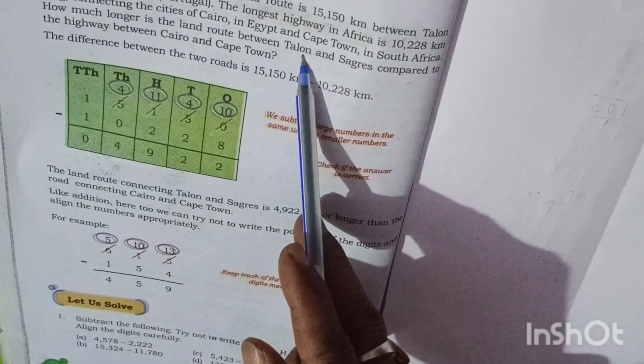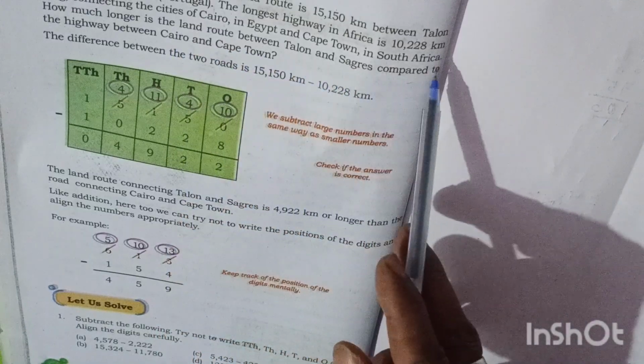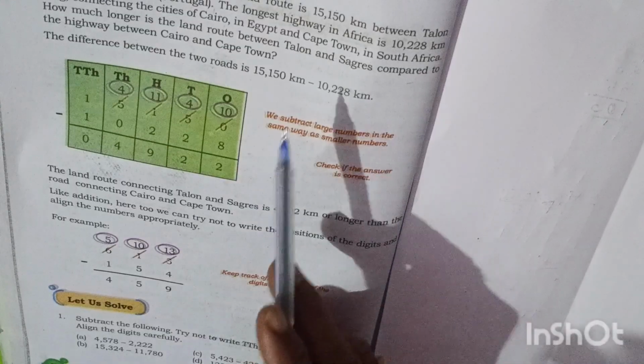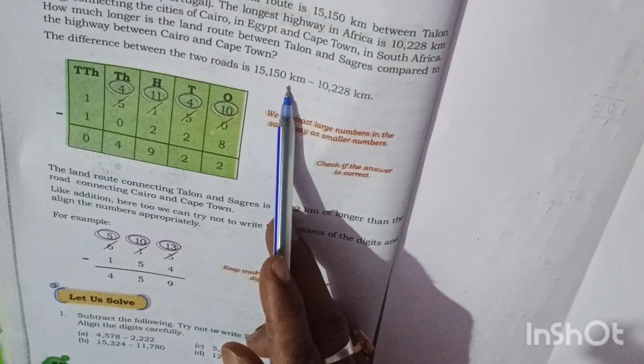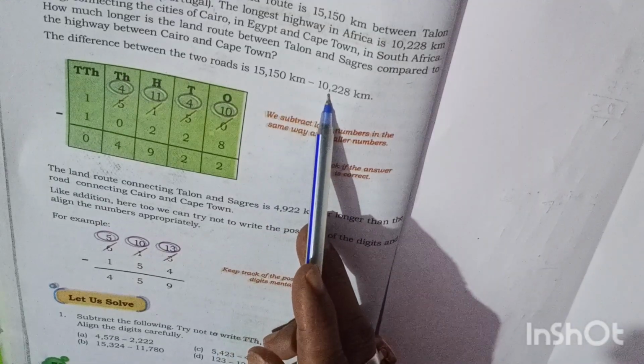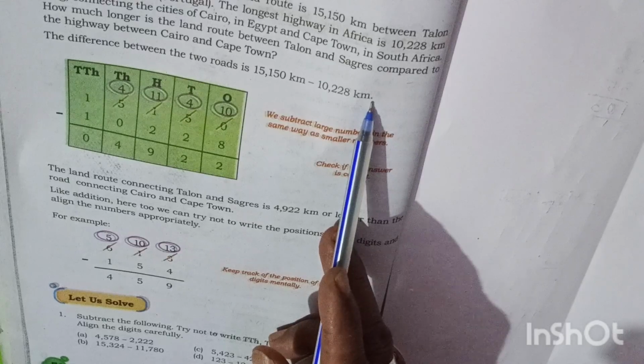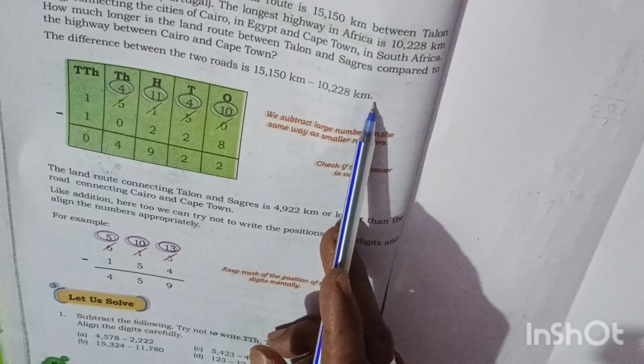How much longer is the land route between Talon and Sagres compared to the highway between Cairo and Cape Town? You have to find out how much longer the first distance is than the second distance. The first distance is 15,150, the second distance is 10,228.